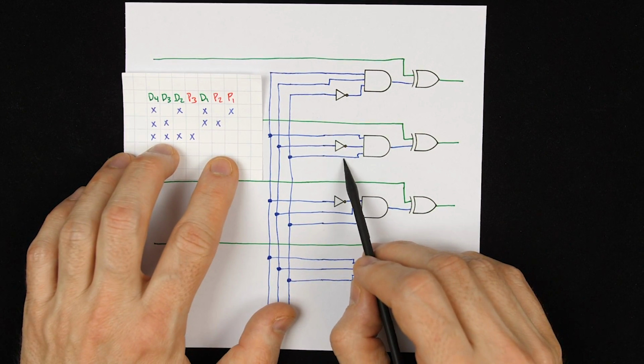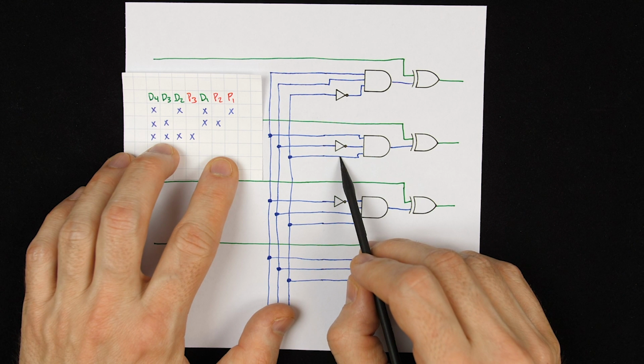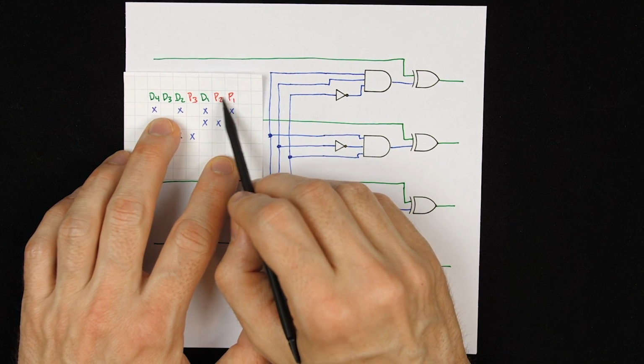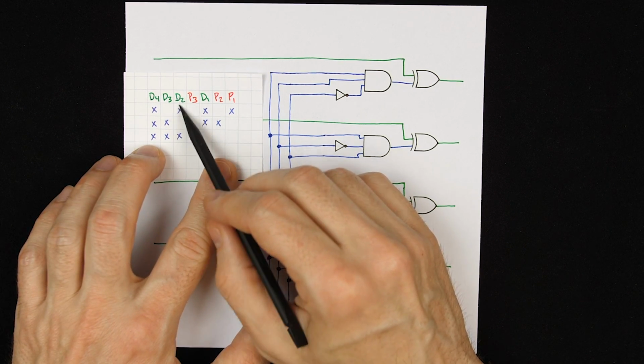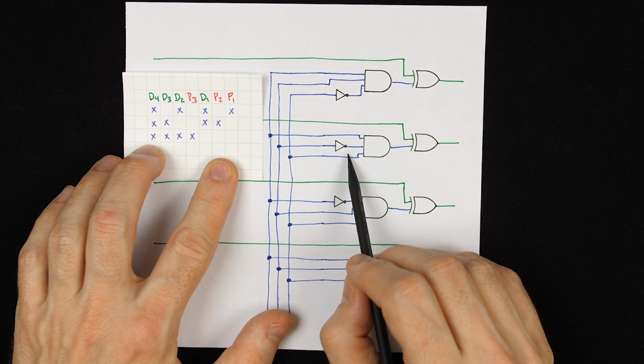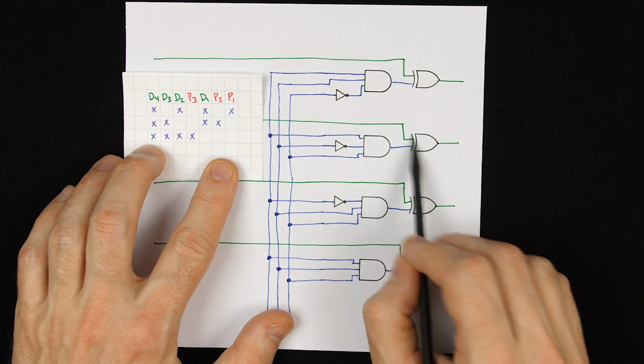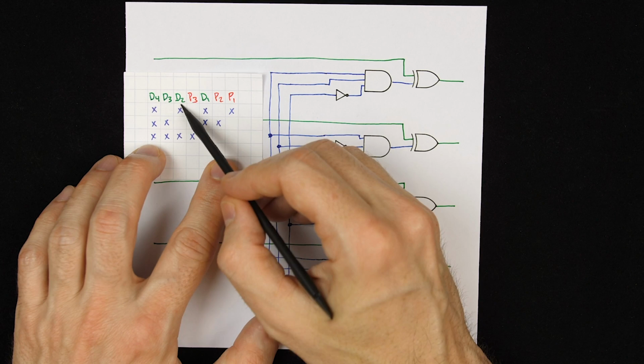This AND gate here, we have 1, 0, 1, and 1, 0, 1 is 5 in binary. So 5 is going to be the fifth bit position. So 1, 2, 3, 4, 5, that's D2. So we have that 1, 0, 1, we're going to flip D2. We're going to flip that 5th bit position.